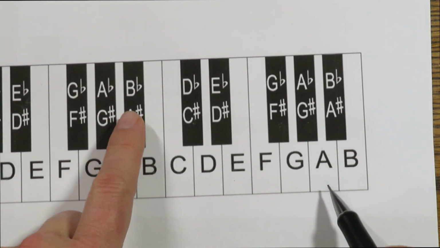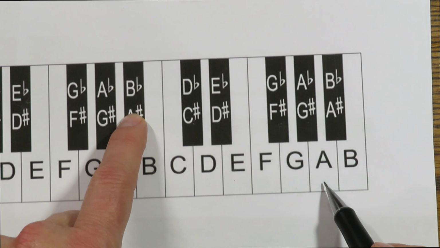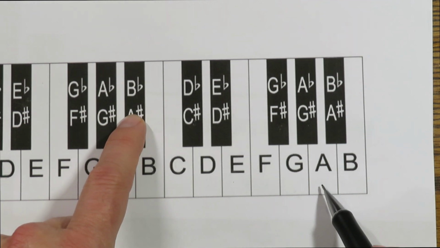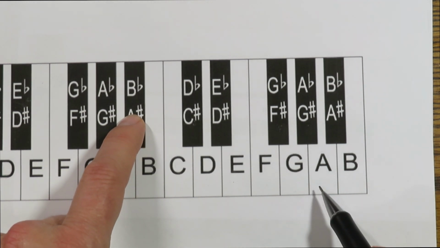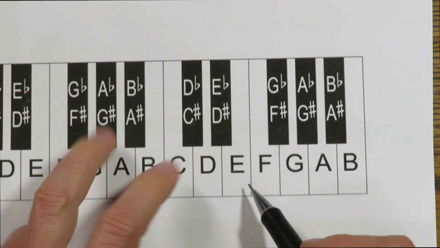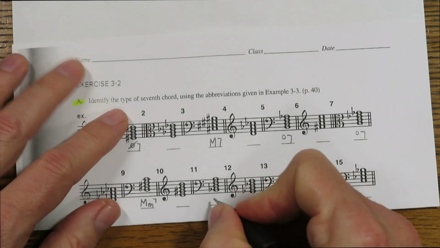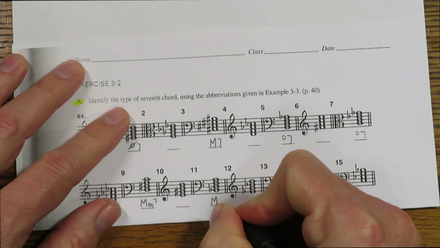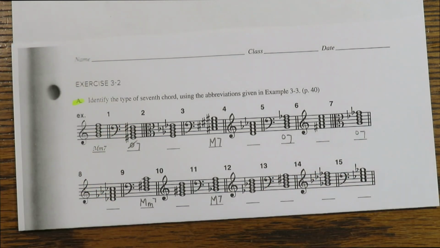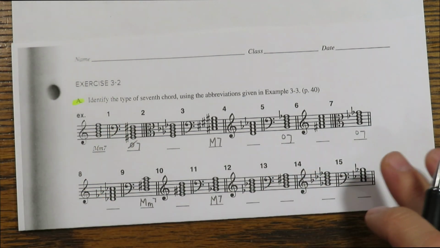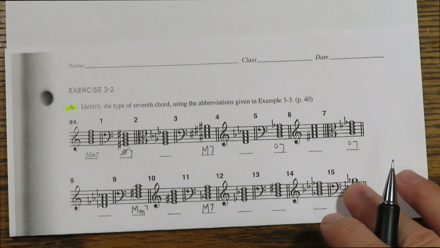minor second, major 7th, right? Remember the inversions of the intervals. Okay, so we have a major triad with a major 7th. It's just a major 7th, right? Okay, and number 13.